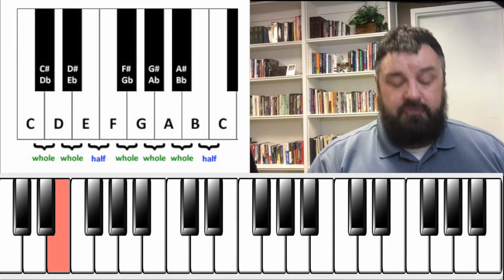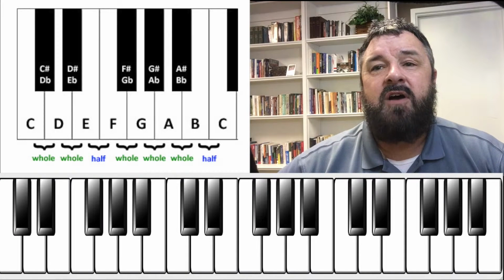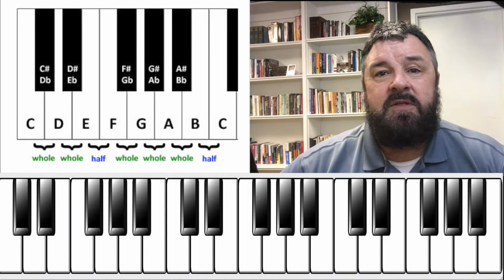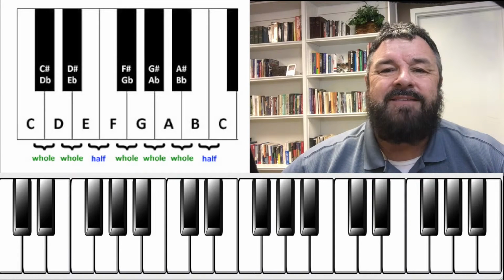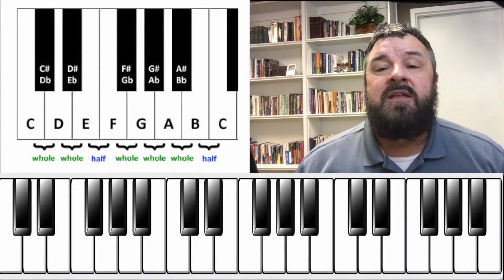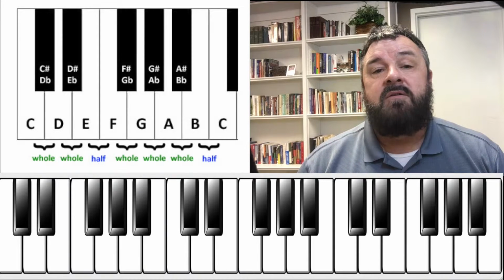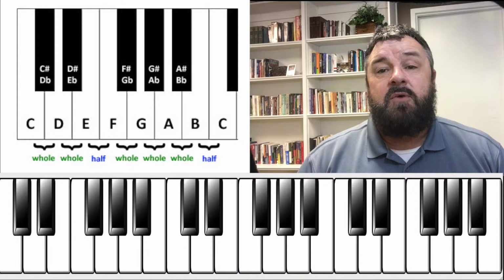This pattern holds true for all major scales. Whole, whole, half, whole, whole, whole, half. Notice there are no flats and no sharps, that is black keys, used in forming the C scale. If you've ever wondered how come a particular key has a certain number of sharps or flats, well, that's determined by their occurrence as you construct the scale using this pattern of half steps and whole steps. So the C scale would have a key signature that contains no sharps or flats.